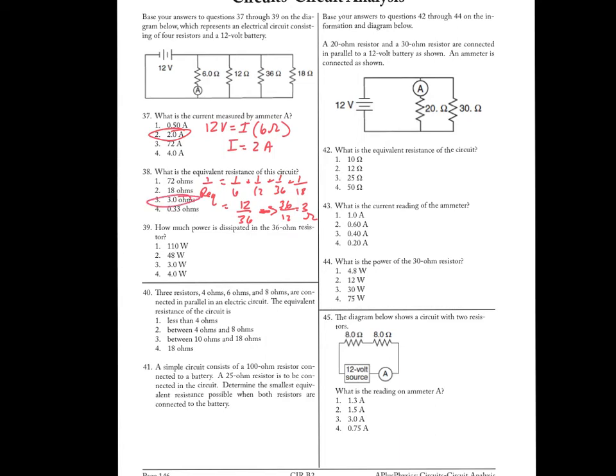39. How much power is dissipated in the 36 ohm resistor? Power. We have voltage and resistance, so we could do V squared over R. Did I make another order? Oh, never mind. Okay, power, V squared over R, 12 volts squared over 36 ohms.